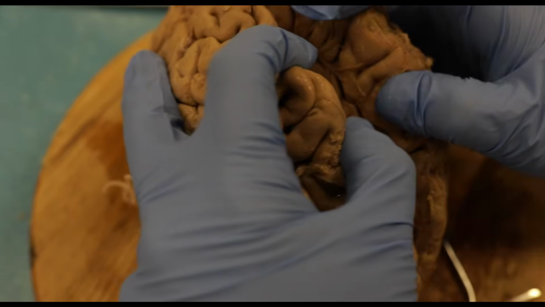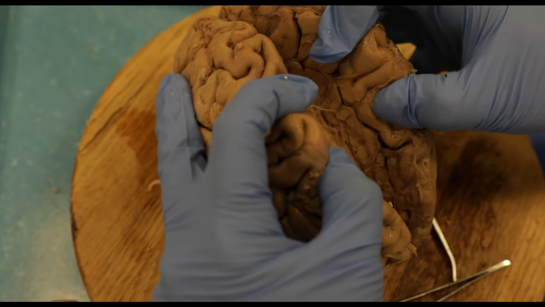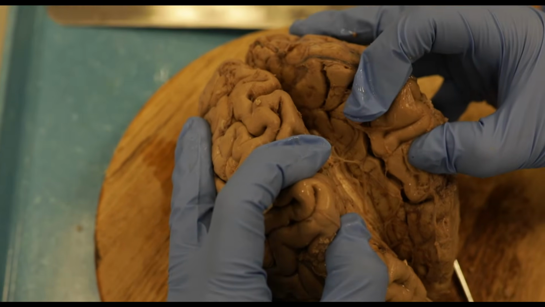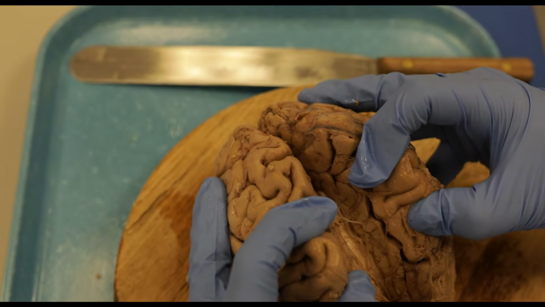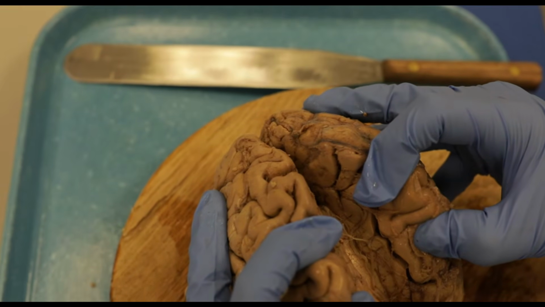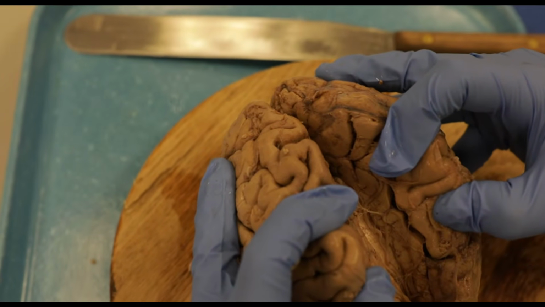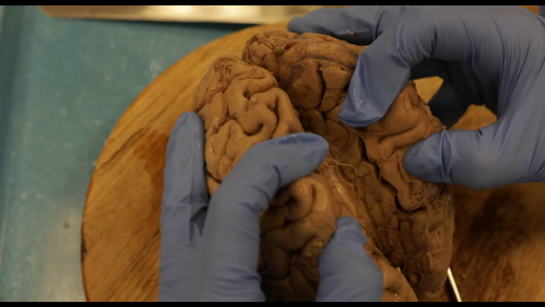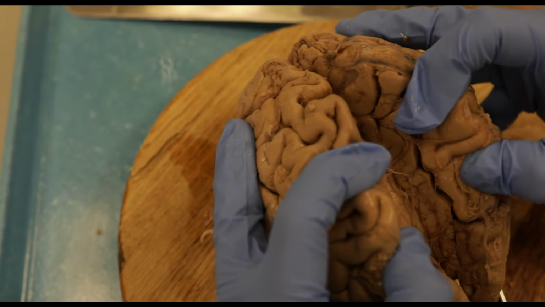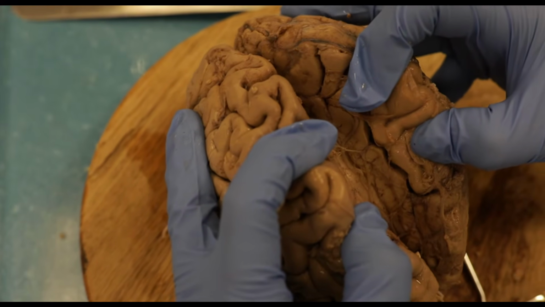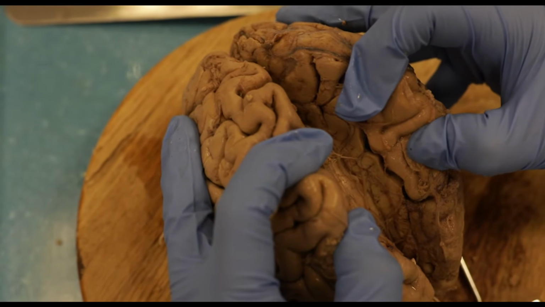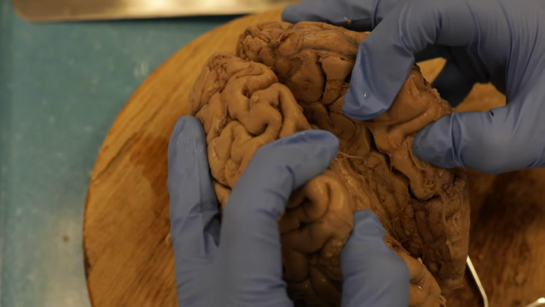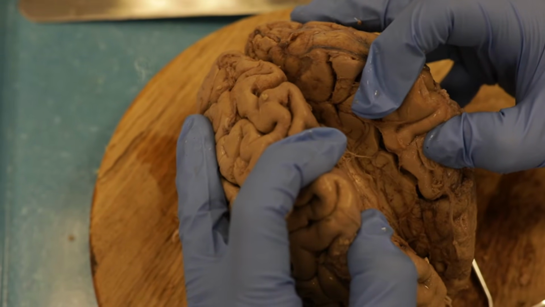Okay, so remember the paracentral lobule. Here, I have my fingers around it right here. Okay, that's motor and sensory cortex for the leg and bladder. So this then is supplied by the anterior cerebral artery. And that's really important as we talk about stroke and what kind of problem someone would have if they had a stroke here. Well, it would be weakness, loss of sensation in the opposite leg, and these patients usually have urinary incontinence.